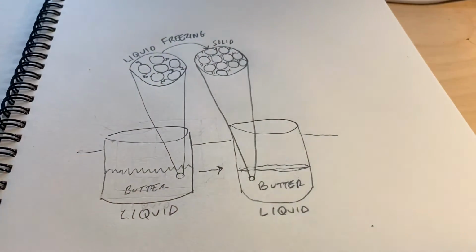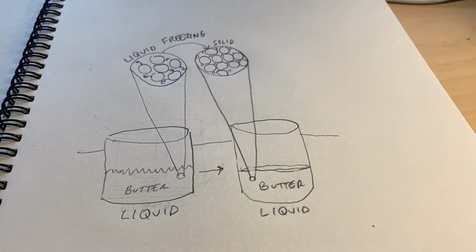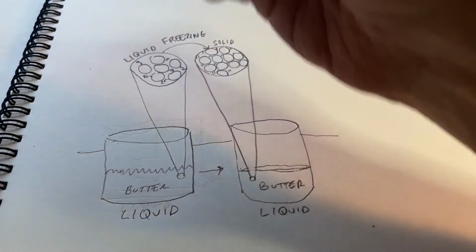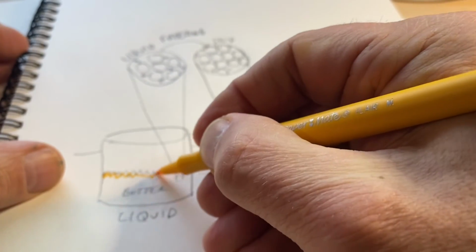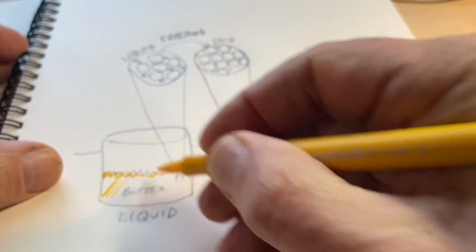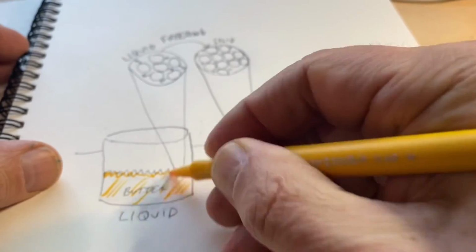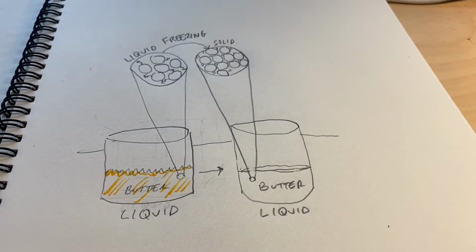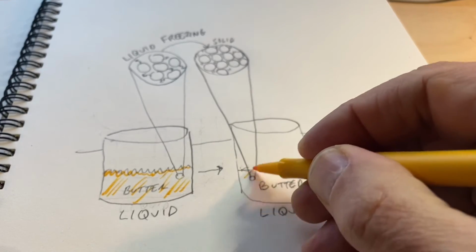And now I've basically got my drawing. If I wanted to, I could add a little color to this. If I wanted to, you know, make this look a little more butter-like, right? So you can add some features like that. But the basic idea is pretty straightforward.